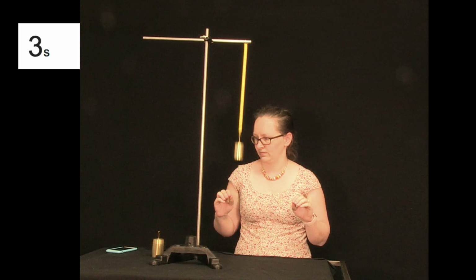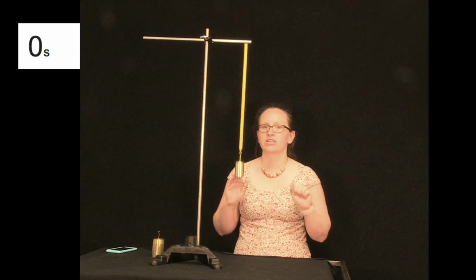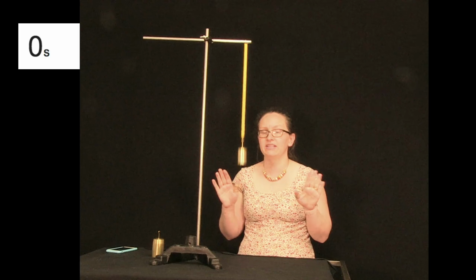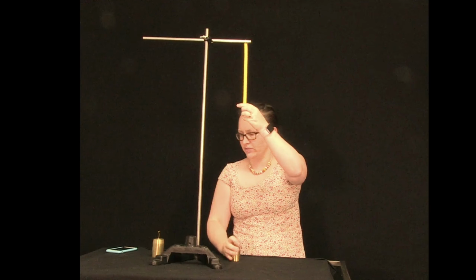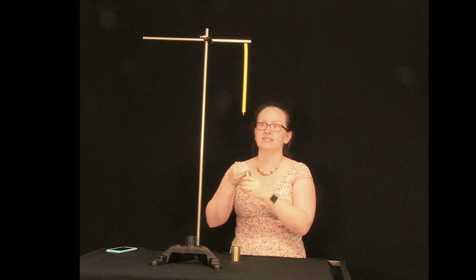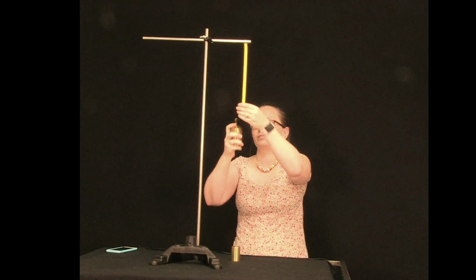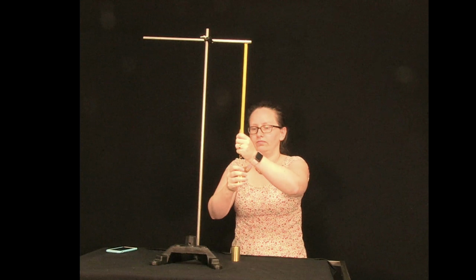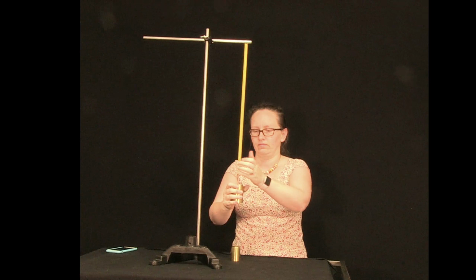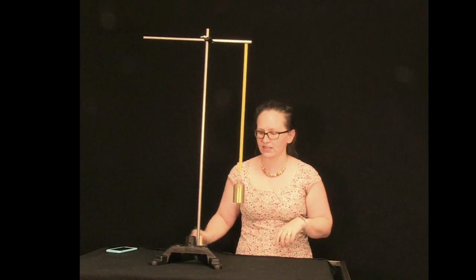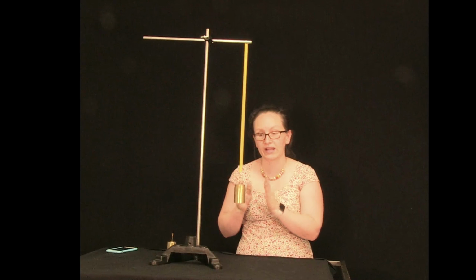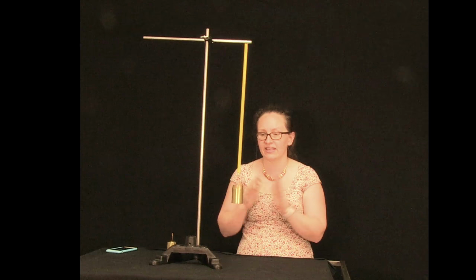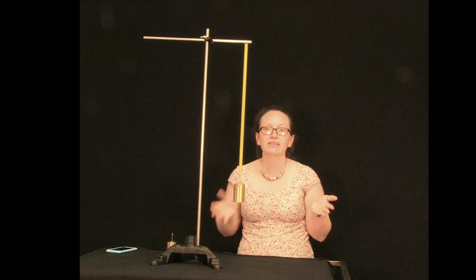Stop. Okay, so that was 30 seconds. Hopefully you got how many times it oscillated. Now what I'm going to do is replace this 500 gram mass with a 1 kilogram mass. Before I start this springing, I want you to make a prediction about how many times this 1 kilogram mass is going to oscillate in a 30-second period. Okay, enter that in now.